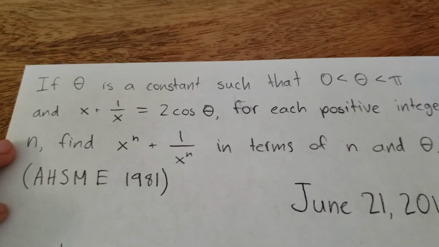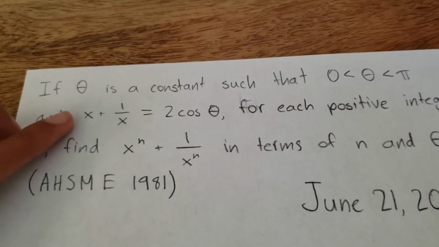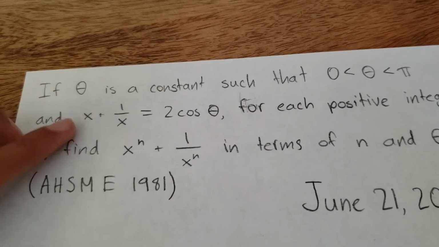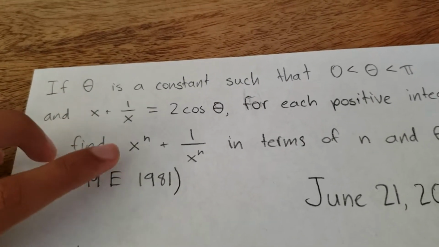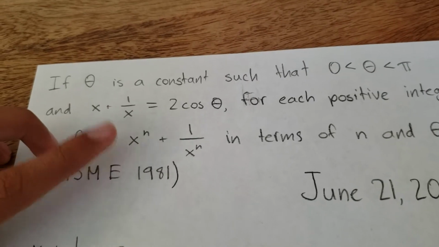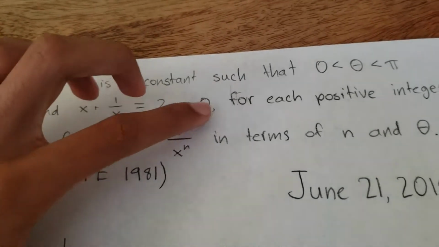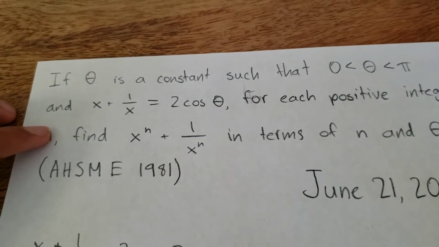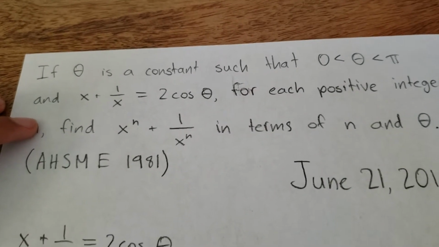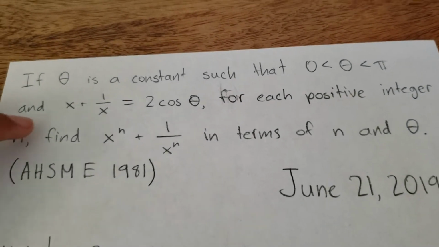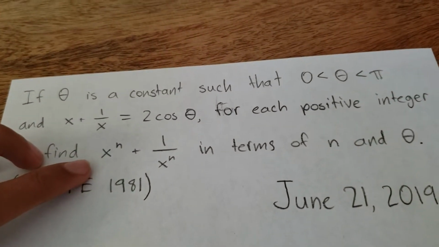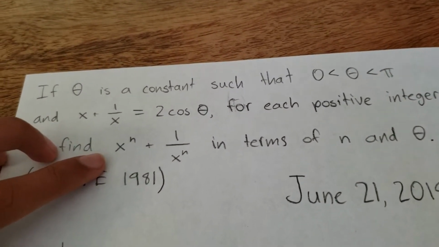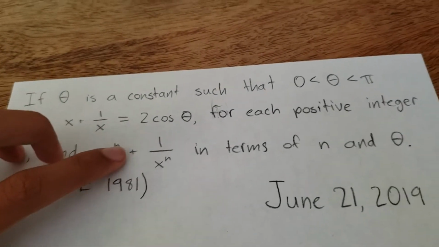Interesting. So this problem seems to be centered around this equation right over here. From this equation, we're supposed to figure out what this expression is equal to, and it has to be in terms of n and theta. Well, an interesting method of tackling this problem would just be to solve for x in this equation and plug it into this expression, and we might get an expression that simplifies very well in terms of n and theta.